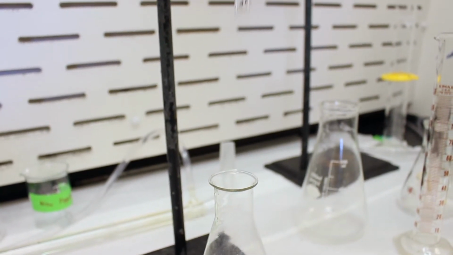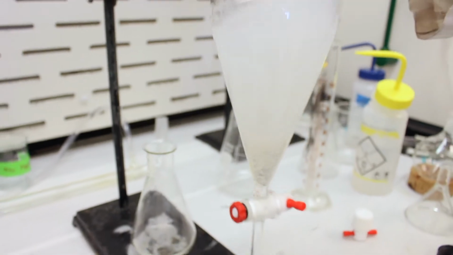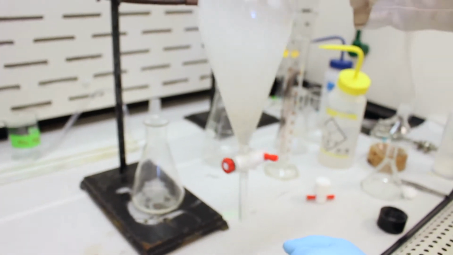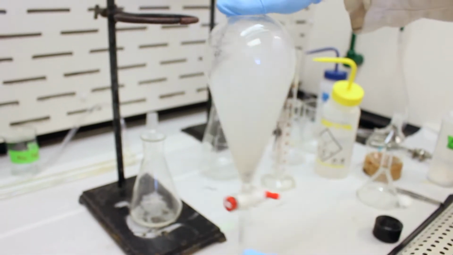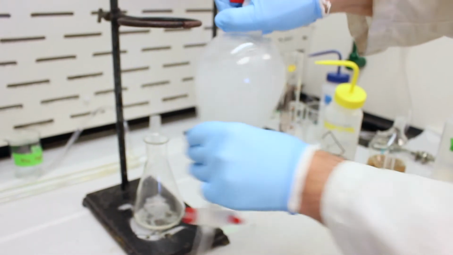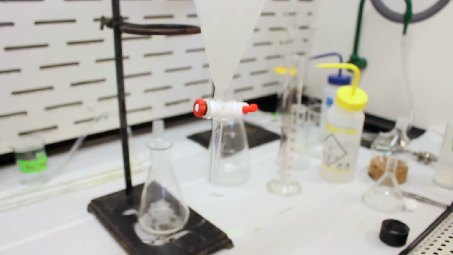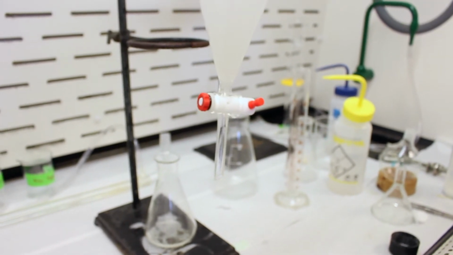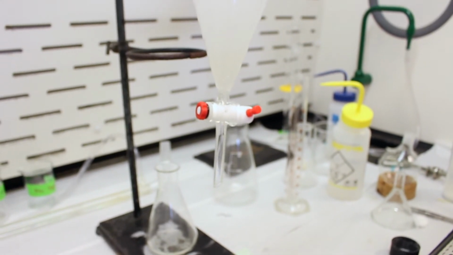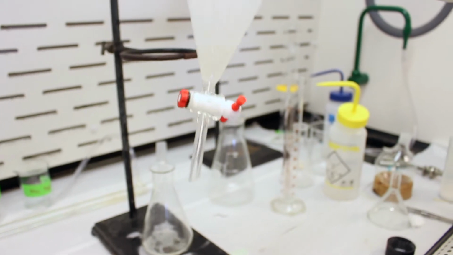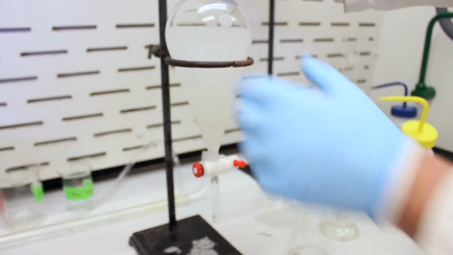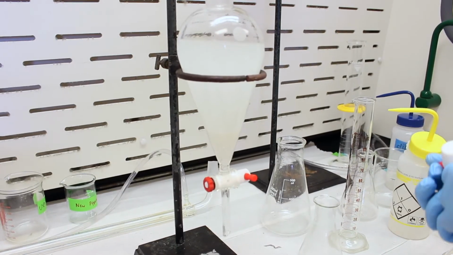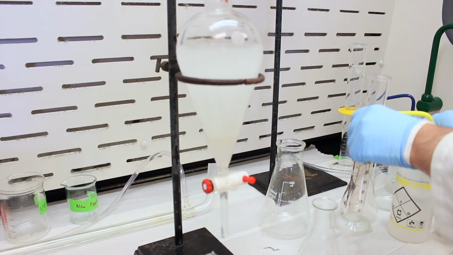Okay, so let's try to give it another swirl. Sometimes if you swirl it, the bubbles come back to their layer, so put the cap on so I don't spill any. Nope, didn't seem to work. That's all right. Let's just go on to the next extraction and try to get the layers resolved again.